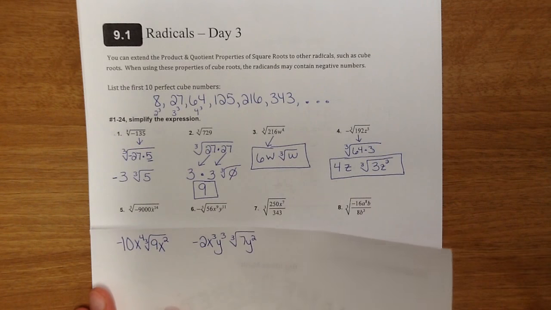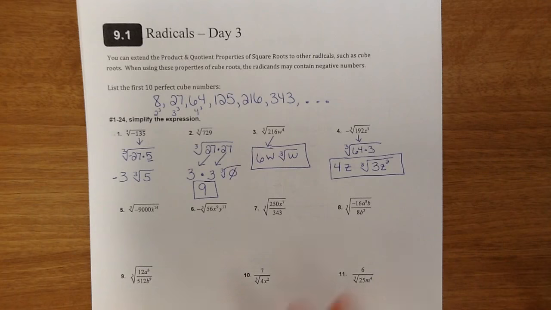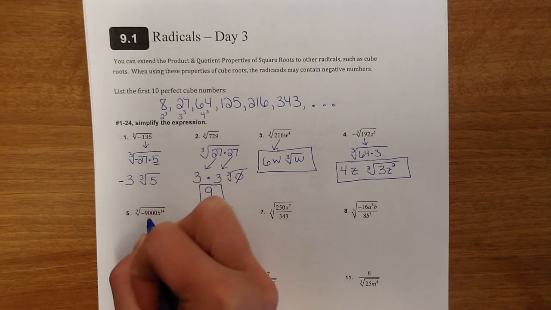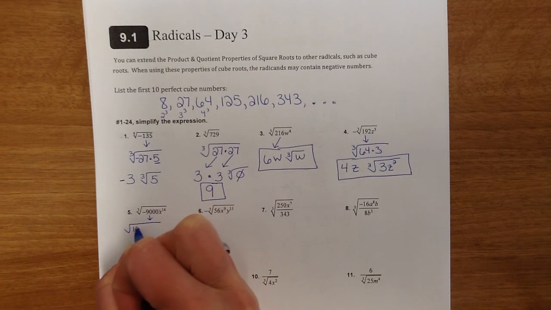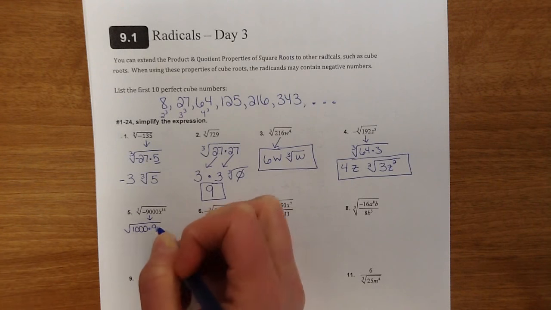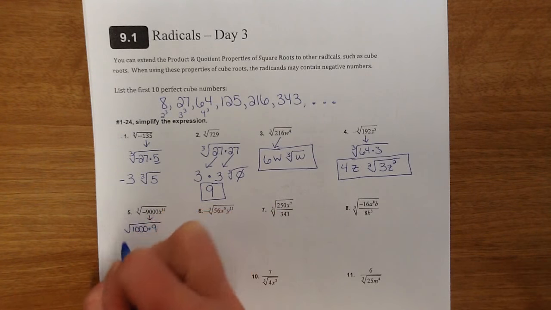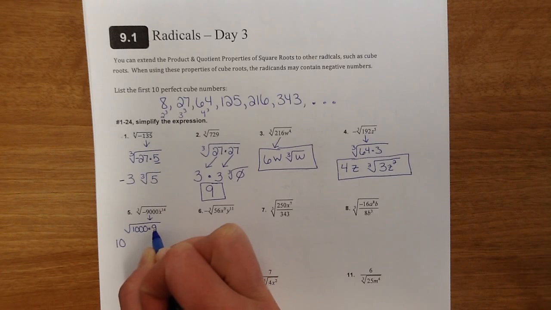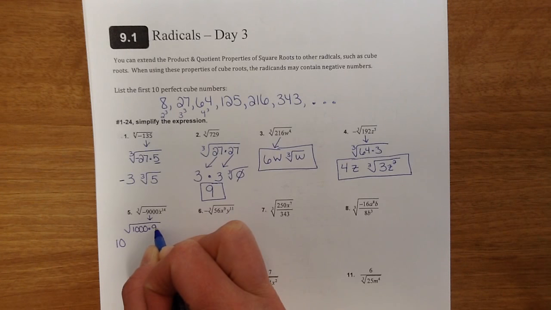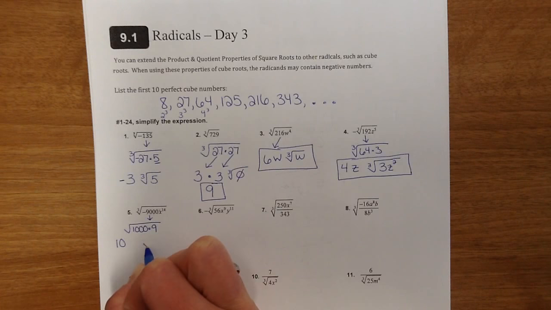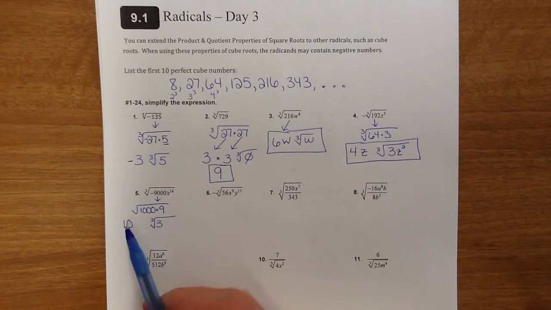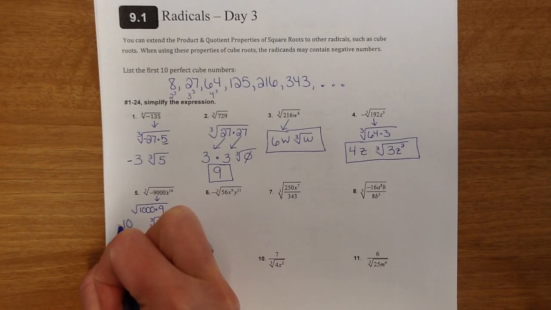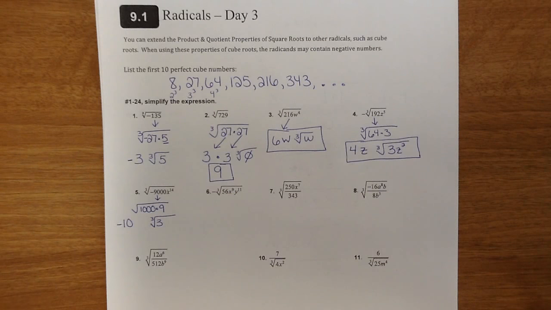All right, 5, 9,000. I need to use that as 1,000 times 9. The cube root of 1,000 is 10. 9 is a perfect square. It is not a perfect cube, so I have to leave that underneath. Now again, where are you going to put the negative? On the 10 or the 3? I'm just going to put it on the 10 because that seems to be what the author of this book does.